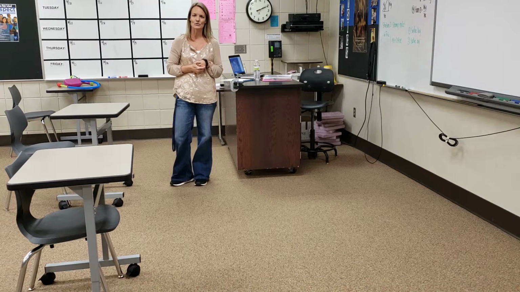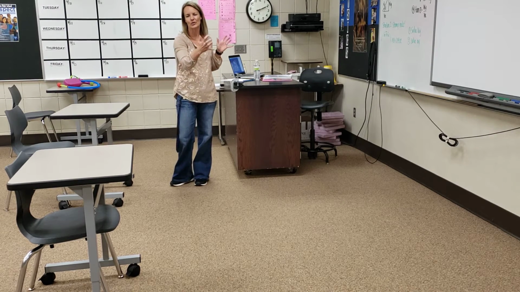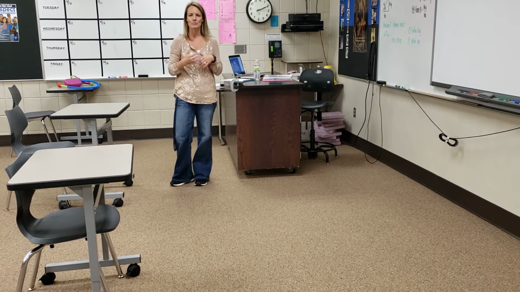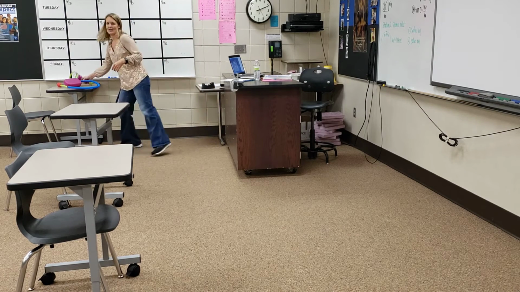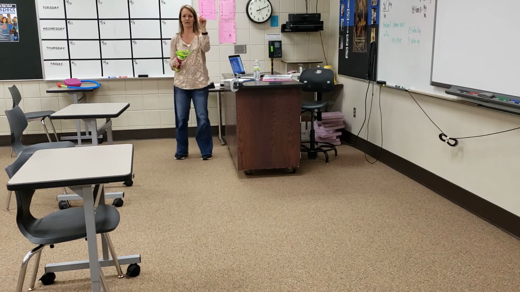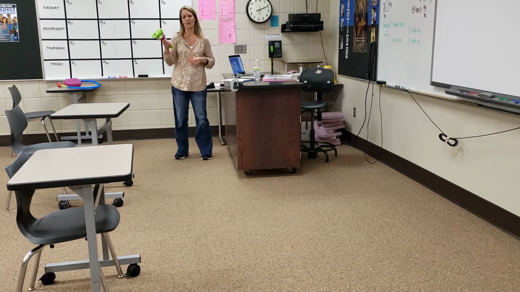I'm going to show you the two toys, and then I'm going to put the data up on the board. I collected it earlier out in the hallway. Now I'm just going to show you what the two stations look like. Station number one is the Nerf disc launcher. So it is this guy right here. It has a little disc inside of it, and it's battery powered.